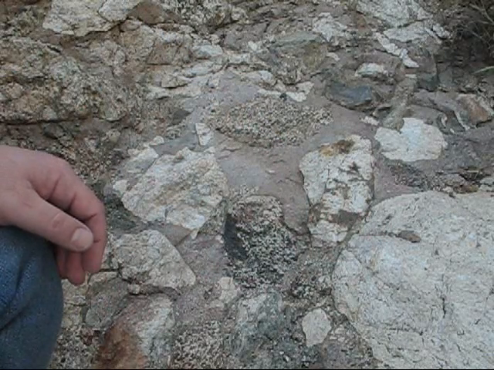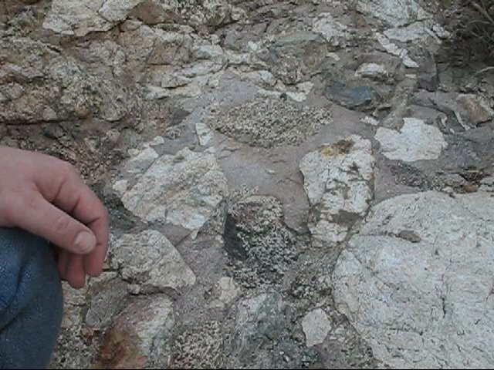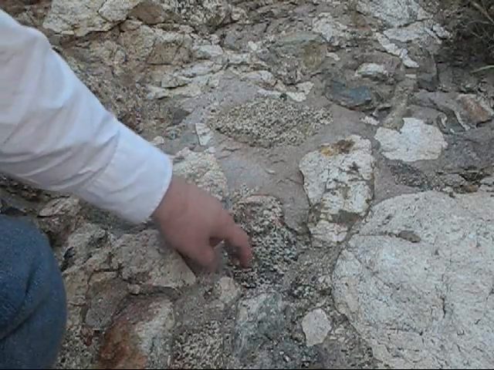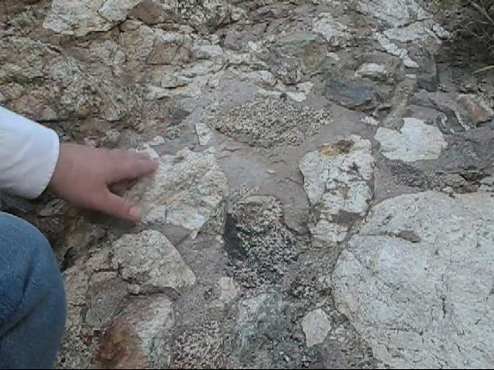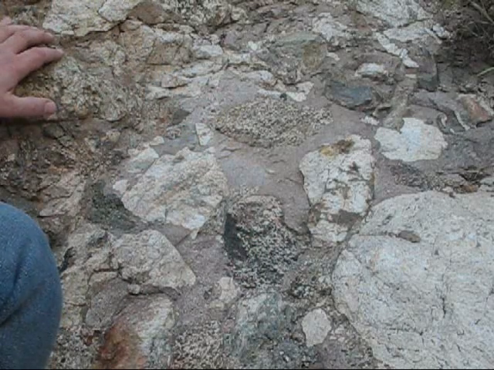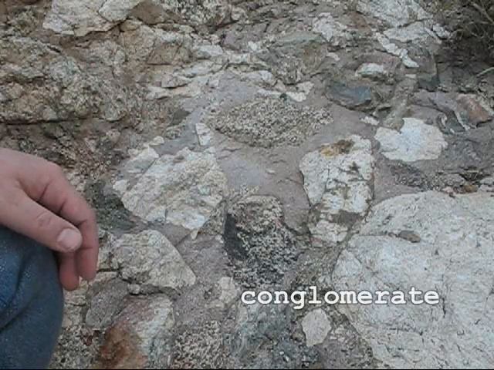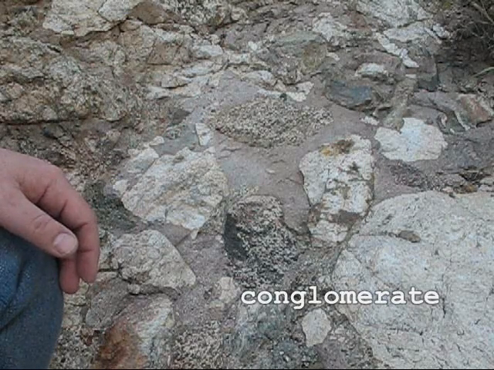So this is a fantastic exposure of a breccia rock. Now, if these particles were rounded, and here you have some somewhat rounded particles, but most of them are kind of angular. But if all the particles are rounded, then they would call that a conglomerate rock.